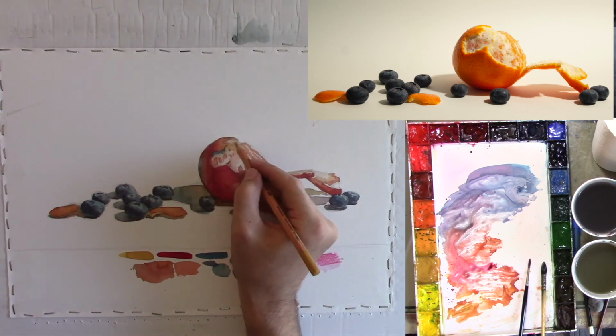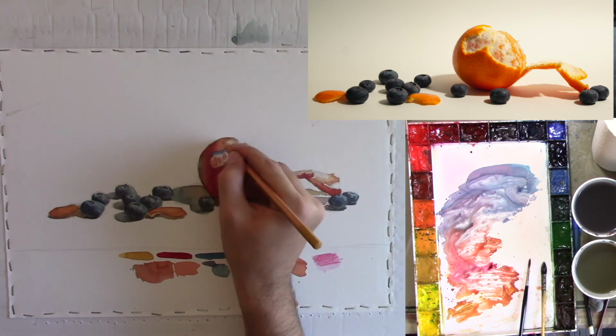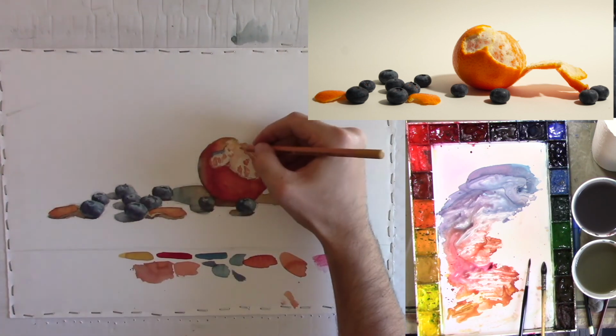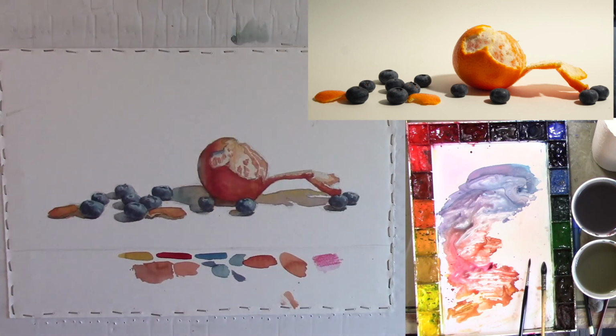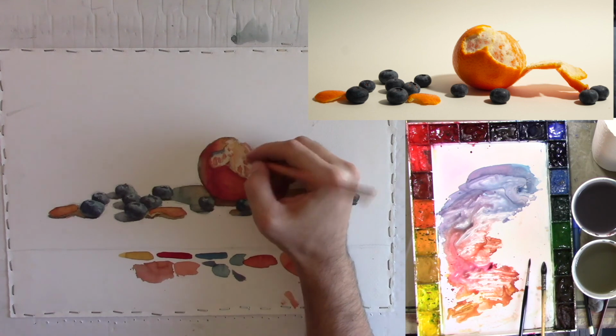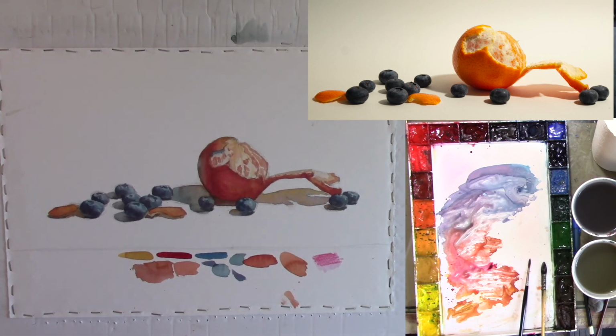Warmer areas with this yellow ochreish color. And you could always do something like this by mixing up a dry brush mixture with your paint the way I'd done it a little while ago. It would probably be a little more time consuming, but it wouldn't be wrong by any means.